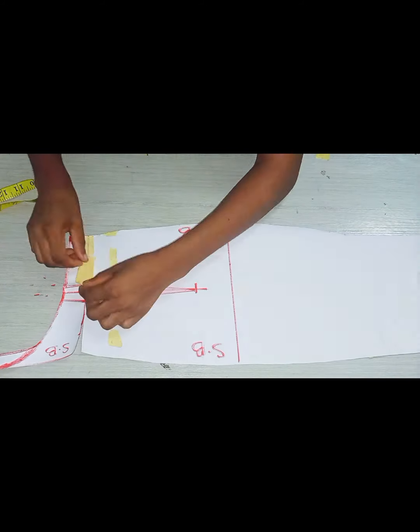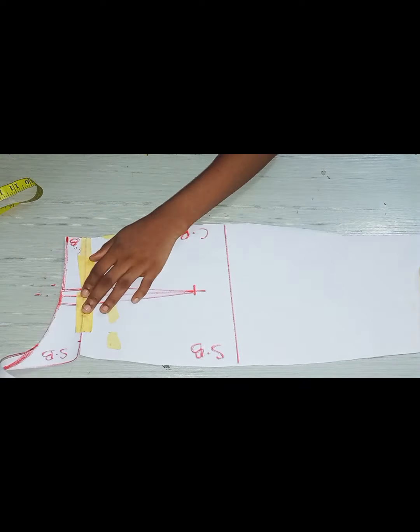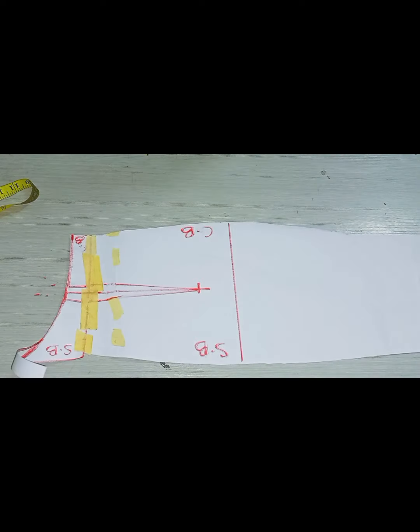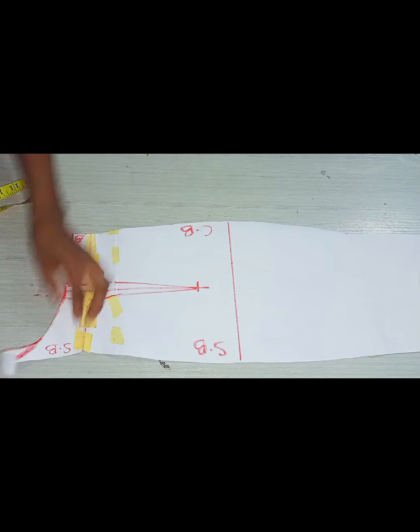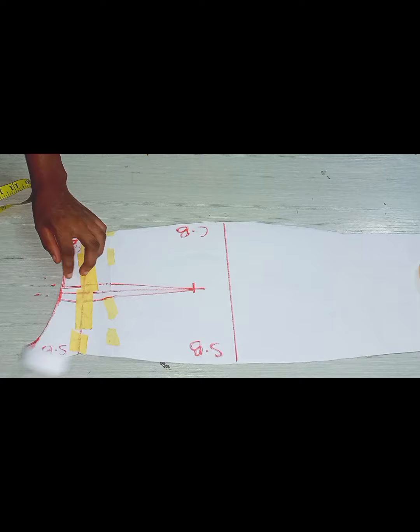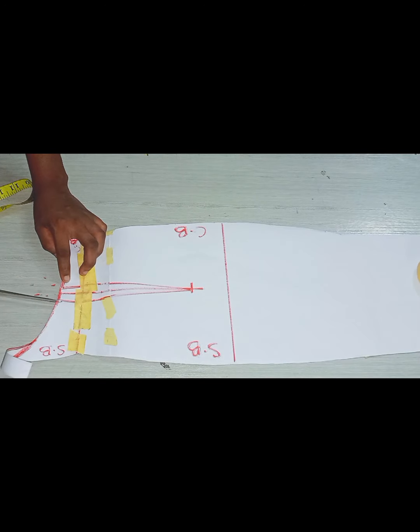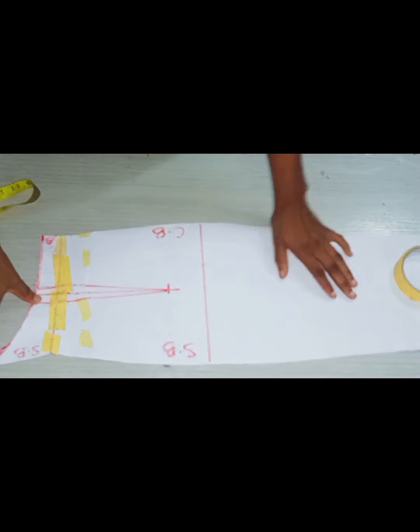So after taping them down, I had a little bit of excess on the side back, so I just went ahead to trim it off. After trimming, I give my darts notches on both sides. Then I'm going to go ahead and cut out.